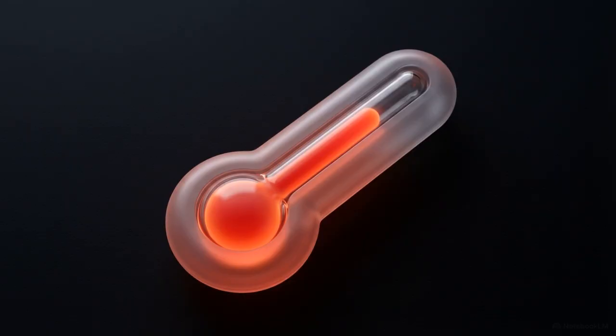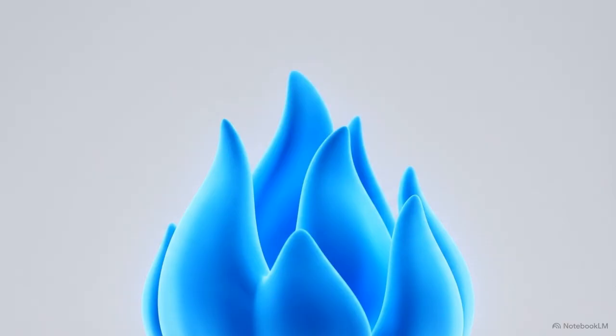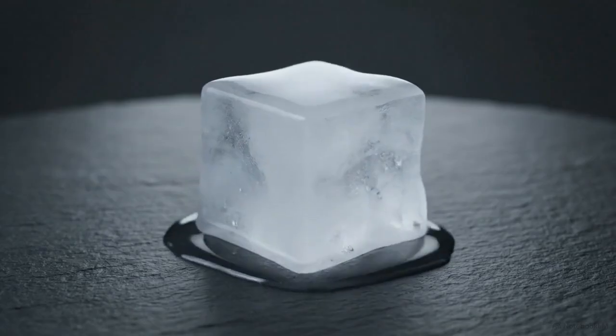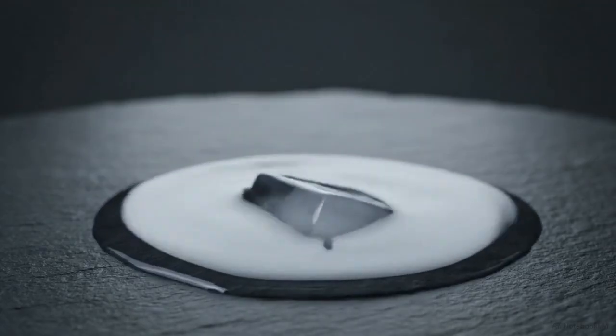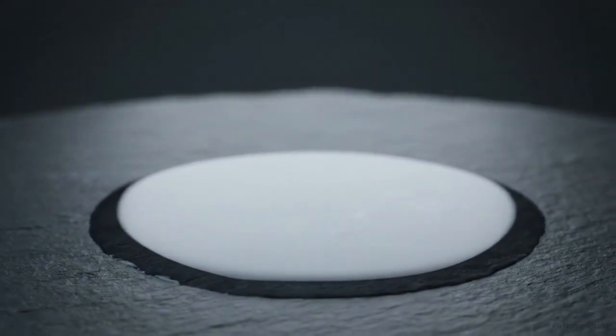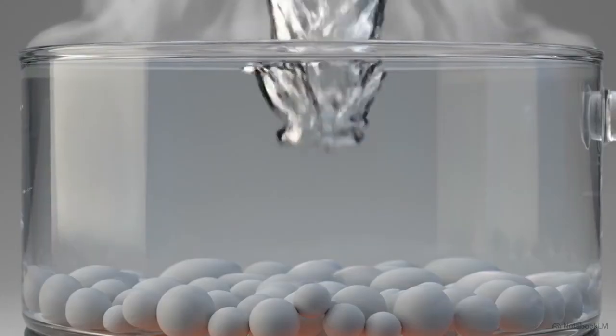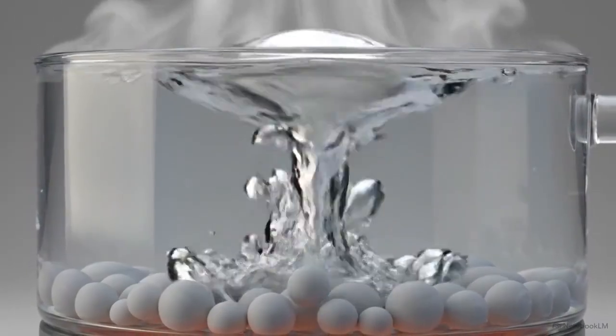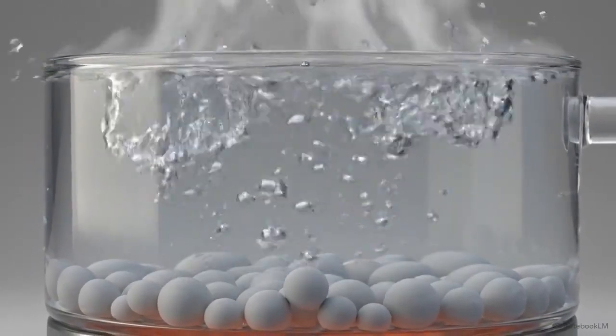We can manipulate how these particles behave by adding thermal heat, which directly increases their kinetic energy, or their energy of movement. When you heat a solid, its particles vibrate faster and faster. Eventually, the movement becomes so intense that they break their rigid bonds. This is the melting point, where a solid becomes a liquid. Continued heating makes the liquid particles move fast enough to completely escape their bonds and burst into the air as a gas, the boiling point.